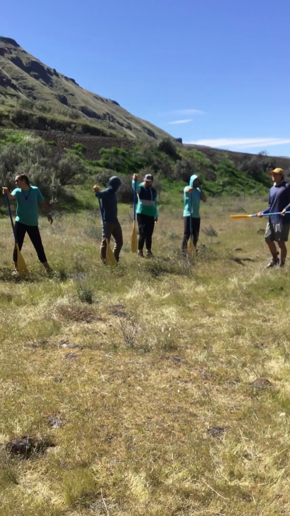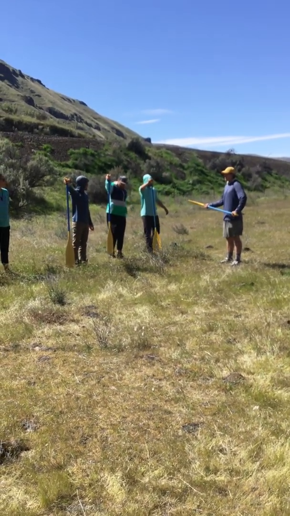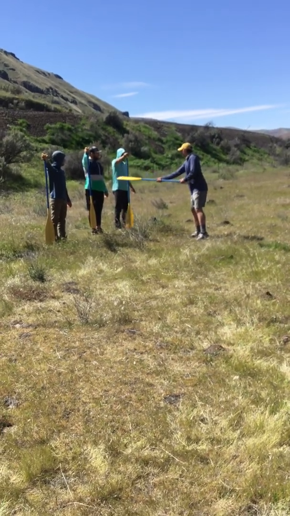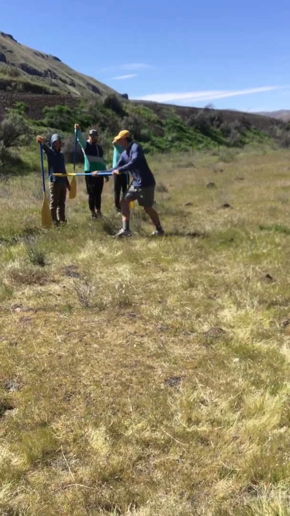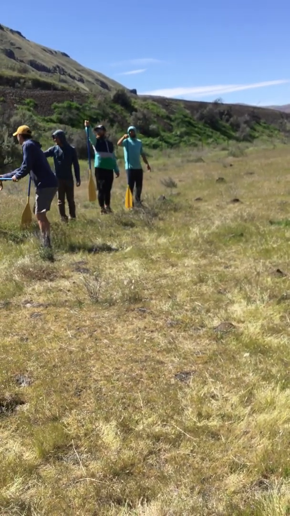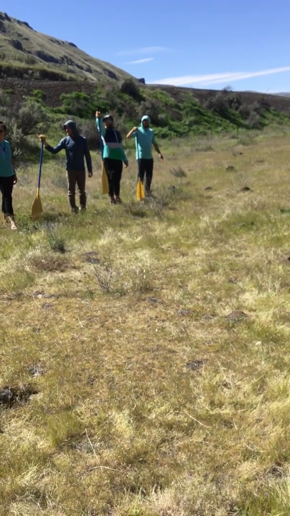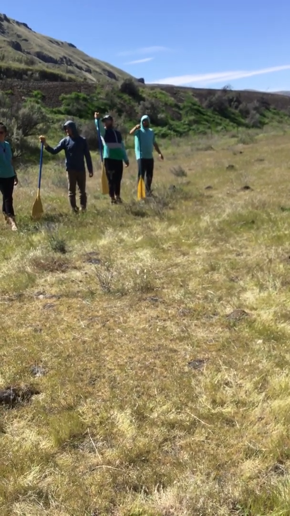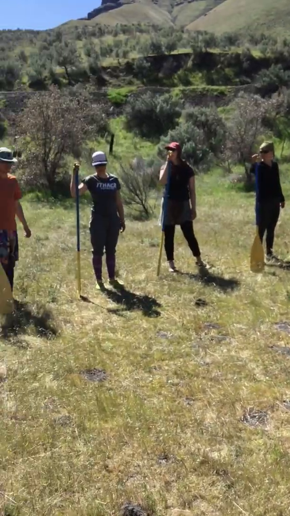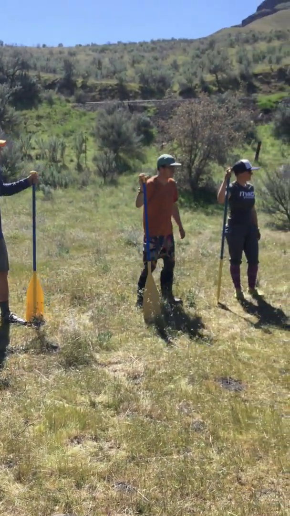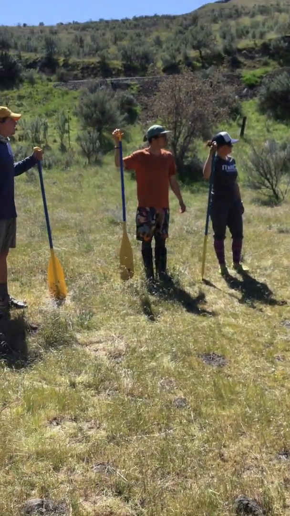Okay, so this drill is working on your stick skills and your checks. So you're going to go side one, side two, one poke check. And then the person over there starts and everyone goes through. So one on each side and then a poke check.